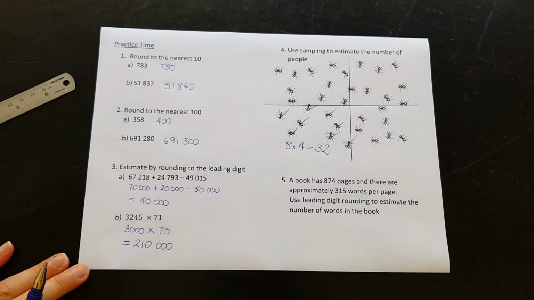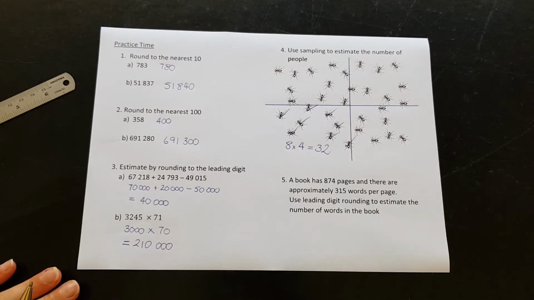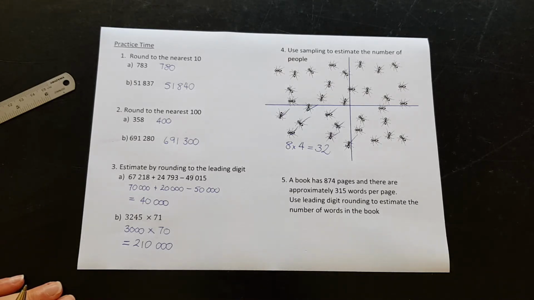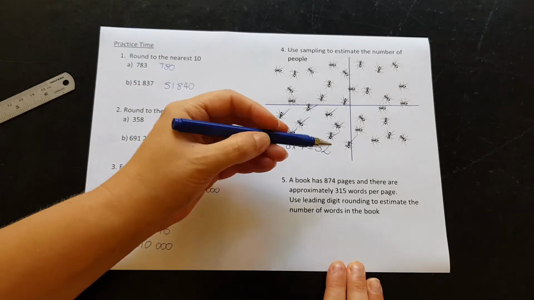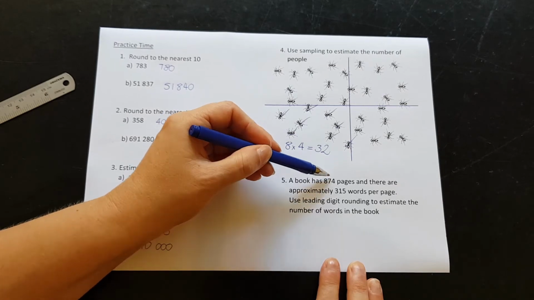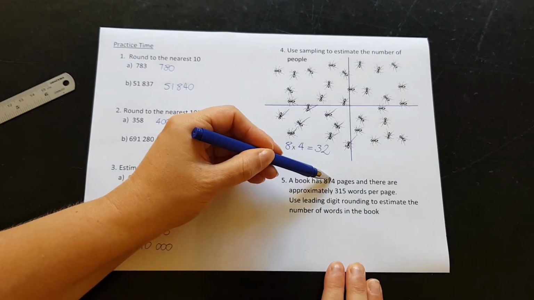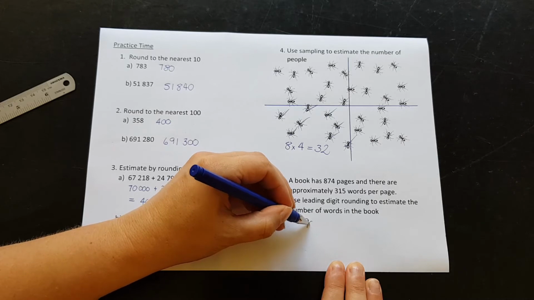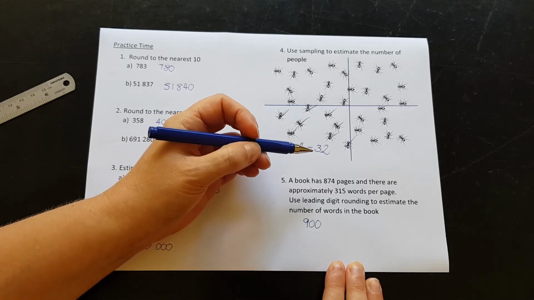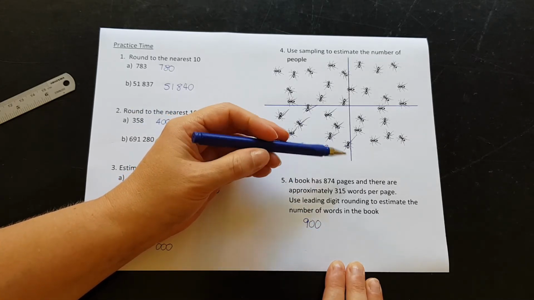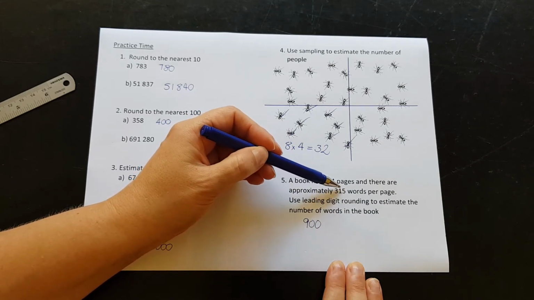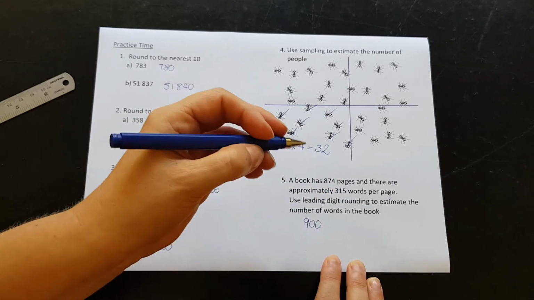All right, and the last question, number 5. A book has 874 pages and there are approximately 350 words per page. Use leading digit rounding to estimate the number of words in the book. Okay, so 874 pages, if we round that to the leading digit, it's going to round up to 900. So there's approximately 900 pages in the book. Each page has about 315 words. Rounding that to the leading digit would round down to 300.